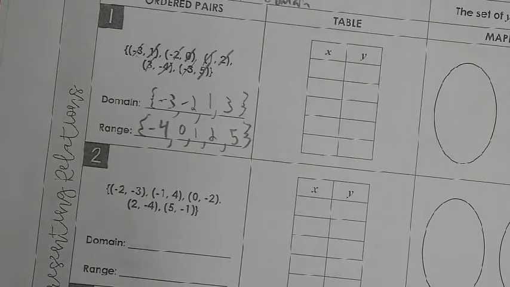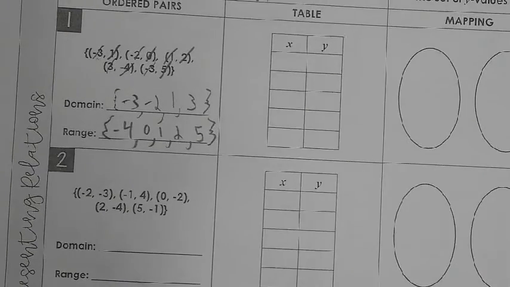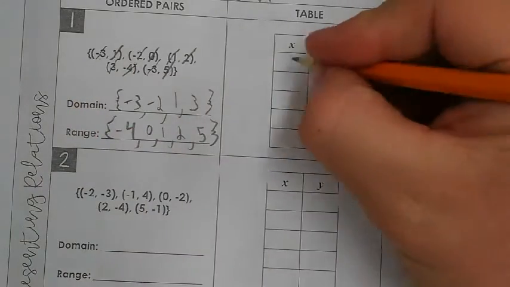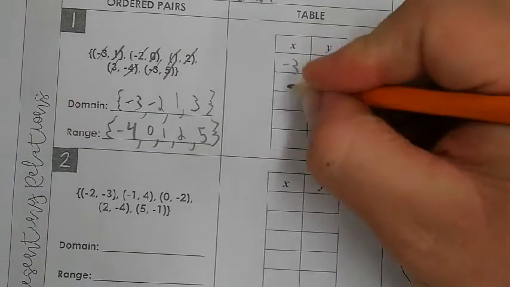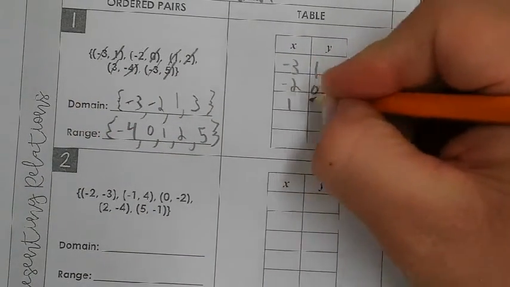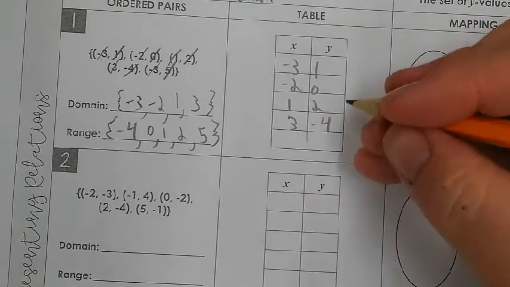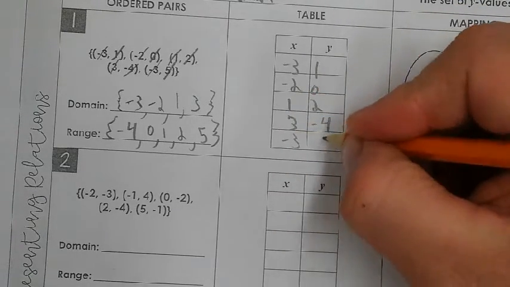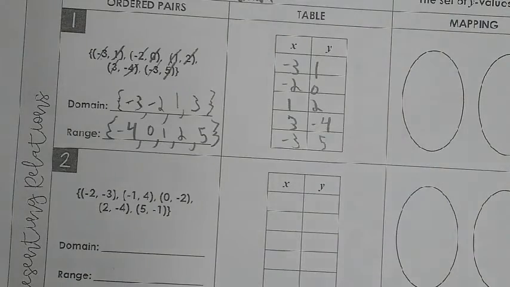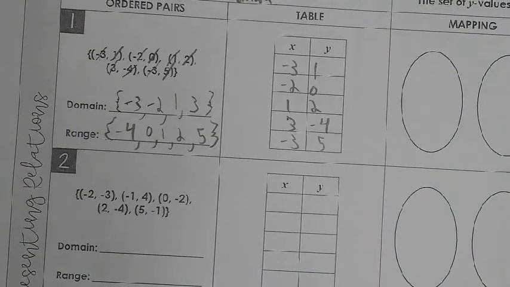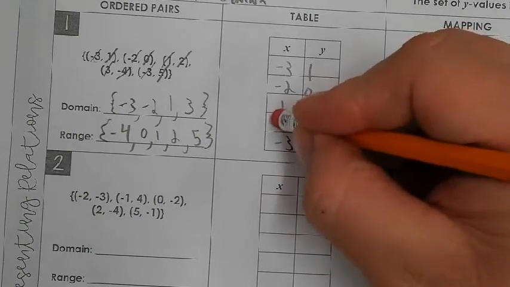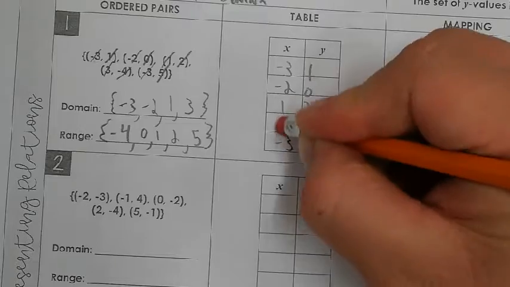The table part, all you do is you take your ordered pairs and just put them over here. So that one's really easy. You just do (-3, 1), (-2, 0), (1, 2), (3, -4), and (-3, 5). Any questions on table? I wouldn't imagine so.